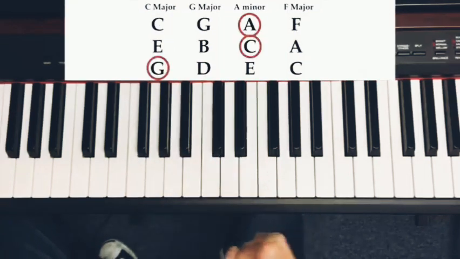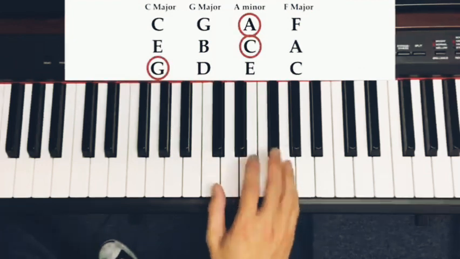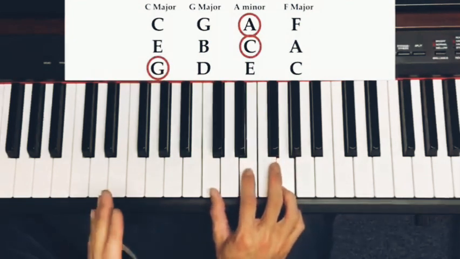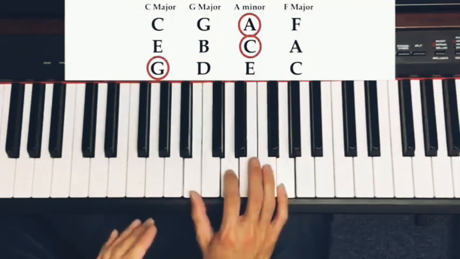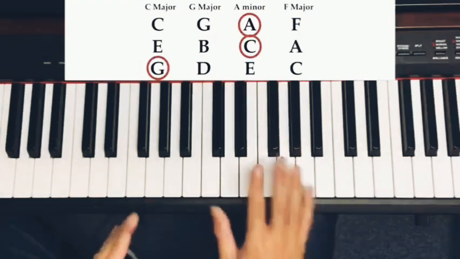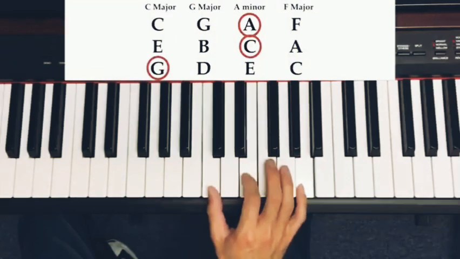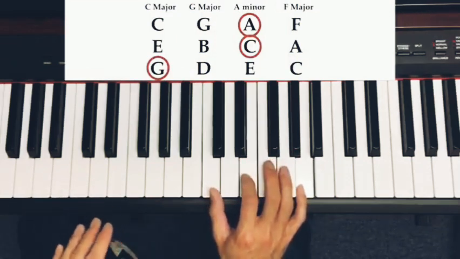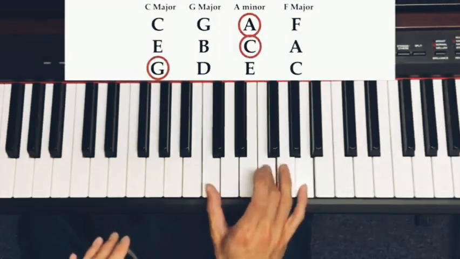Right? And then you want to circle all the common notes. The C chord has the G in common with the G chord, right? Because they both have G. And then the next one doesn't have anything in common, so you don't circle anything, right? Because the A minor is A, C, E, nothing in common. But then the F, A, C has the A and the C in common, right?